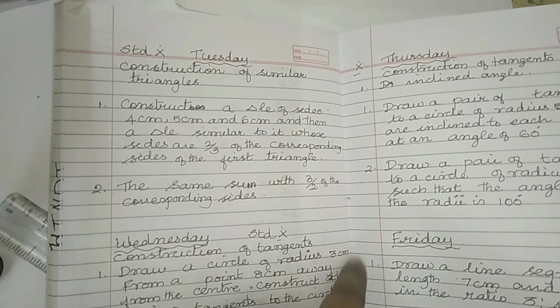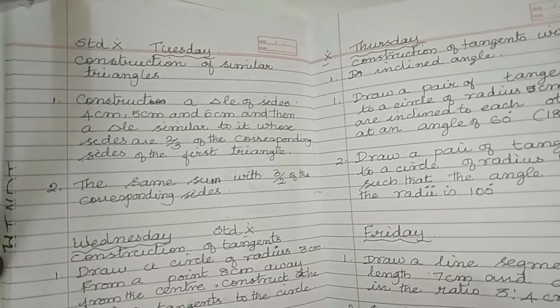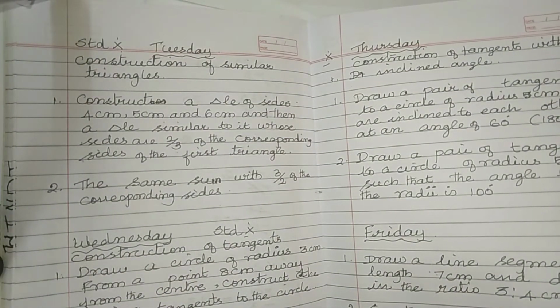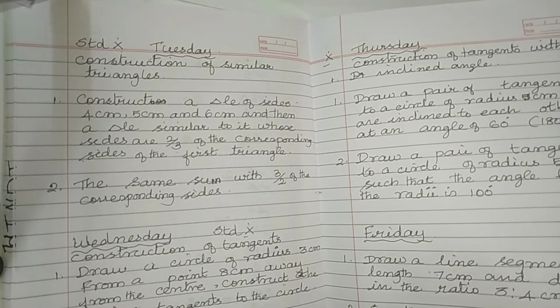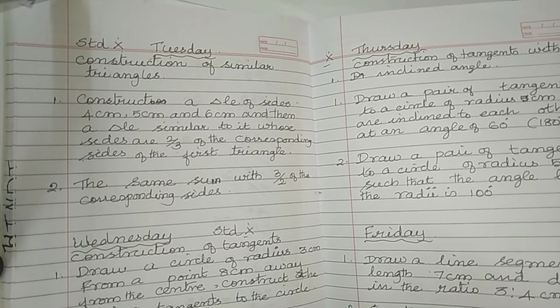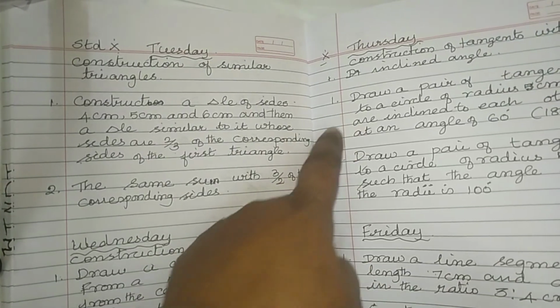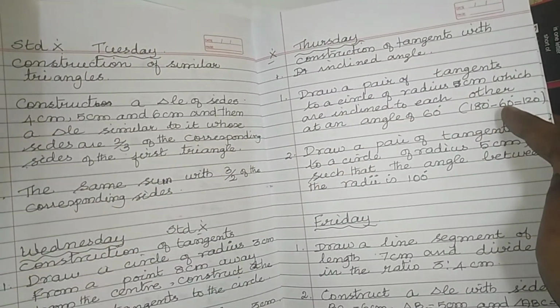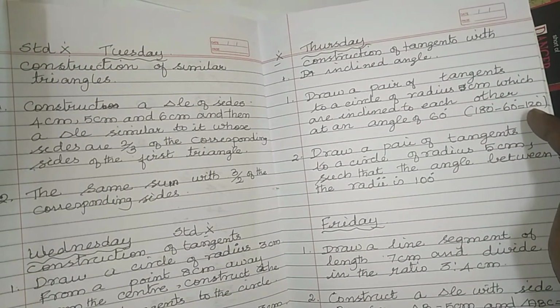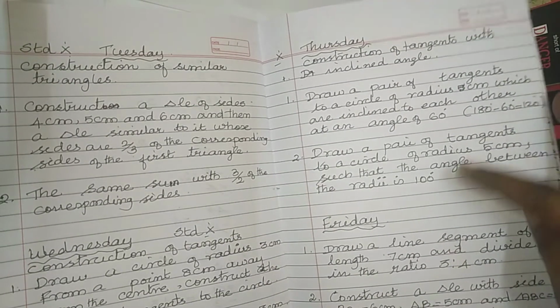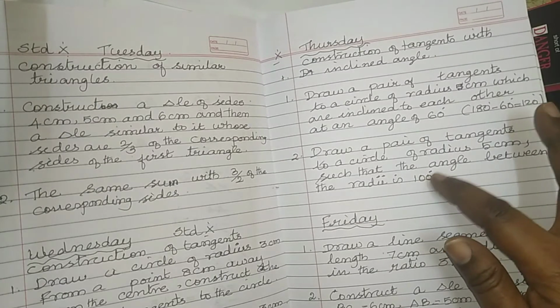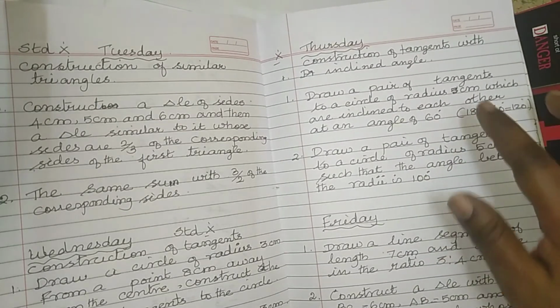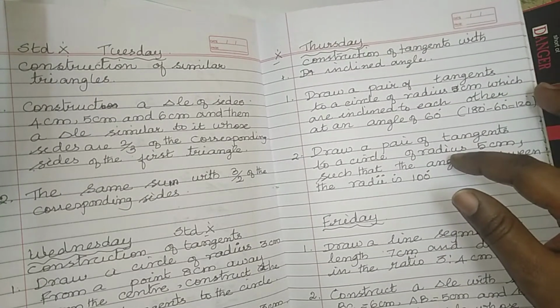The next sum is, draw a pair of tangents to a circle of radius 5 centimeters such that the angle between the radii is 100 degrees. In the first sum, when you see the word inclined, it should be subtracted from 180, so the angle should be taken as 120. For this sum, angle between the radii, I will explain the difference between these sums. Both the methods are the same, but you should understand the difference between these two sums.